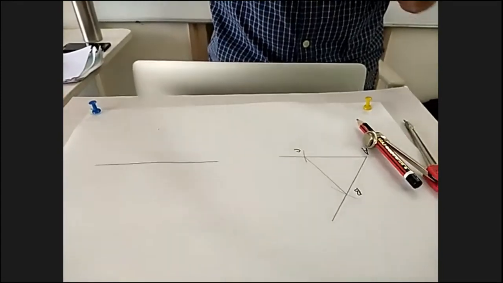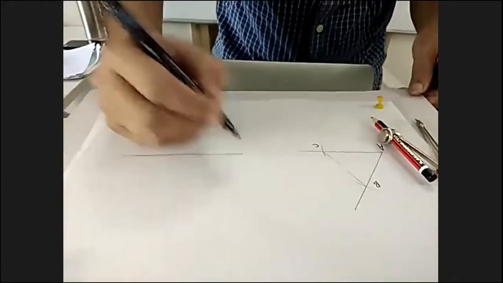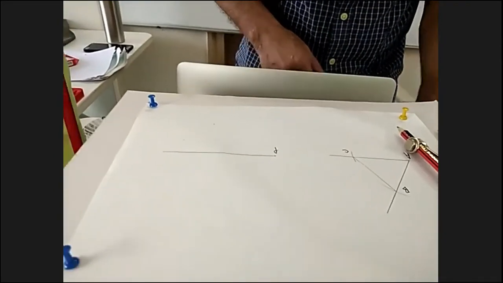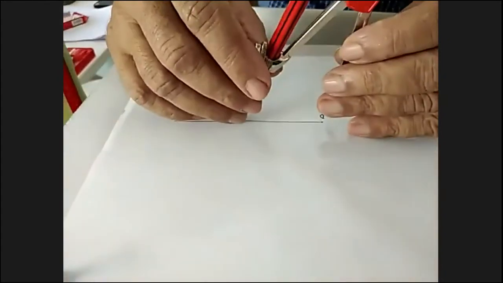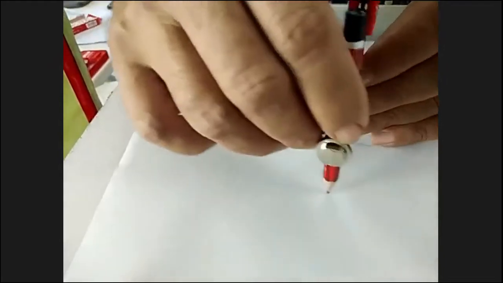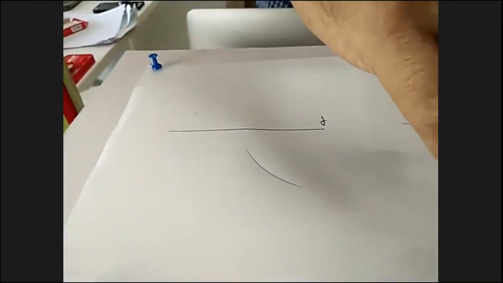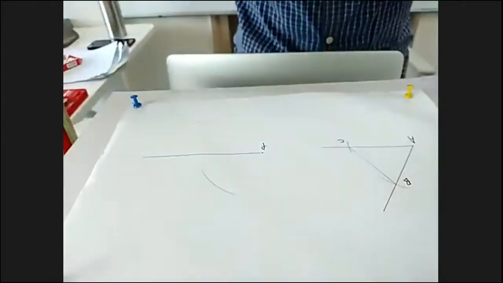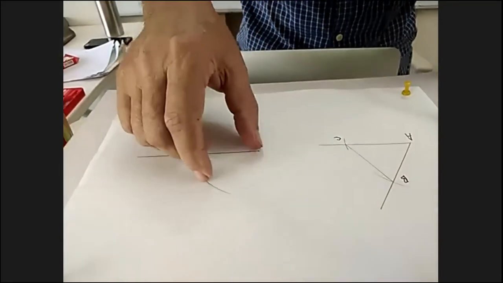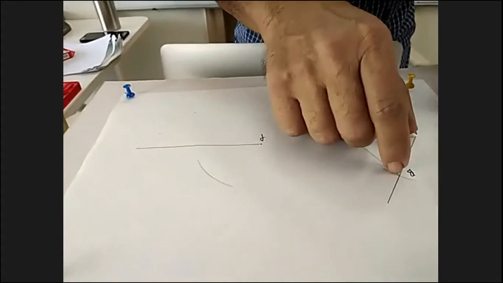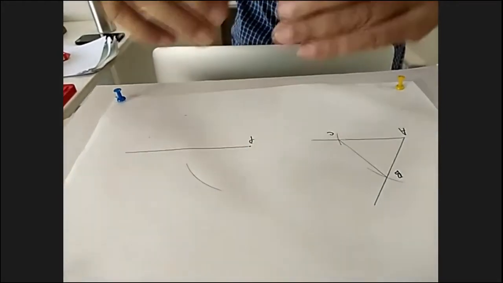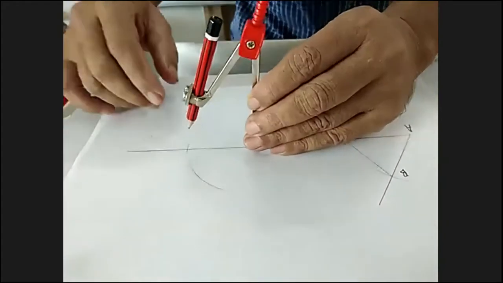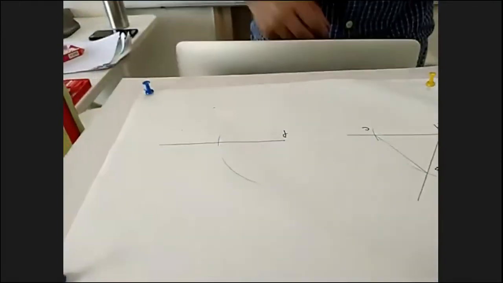Arnab, you can see what I'm doing. I draw a baseline. I call this point P. And what I do now is draw a section of a circle, an arc, equal in length to AB. Similarly, I cut this line here. Let me call this point here as Q.